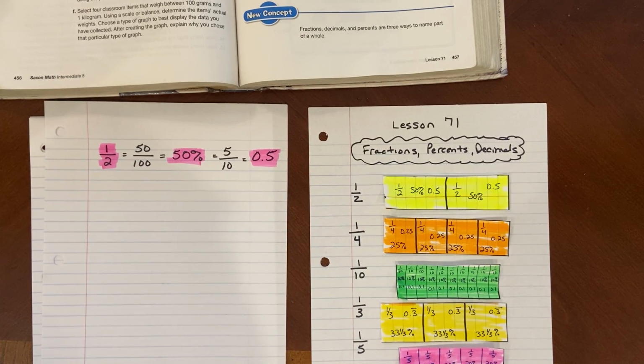This is lesson 71, fractions, percents, and decimals. They use manipulatives that I'm sure Mrs. Snyder will give to you. I don't have them here, so I made my own.